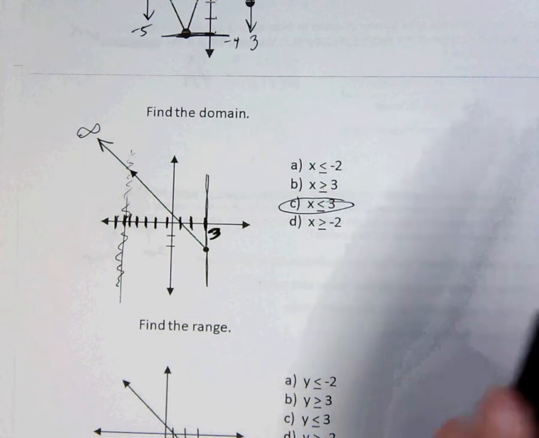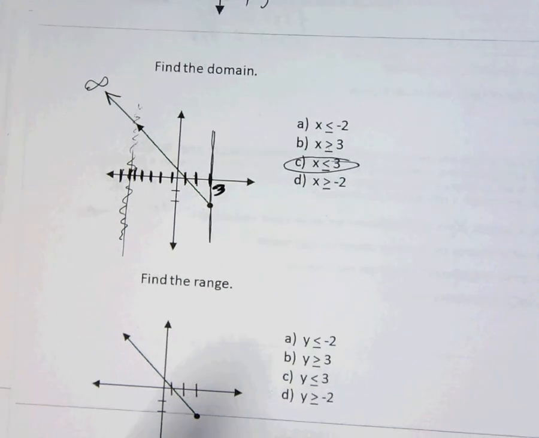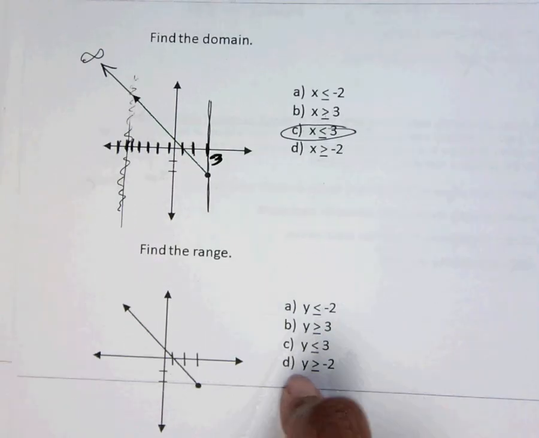And I must stop this video because I see someone's at the door, probably here for tutoring for boot camp. And I will talk with you guys on the next video, starting here at this question, talking about the range.